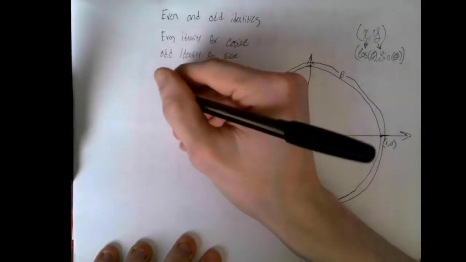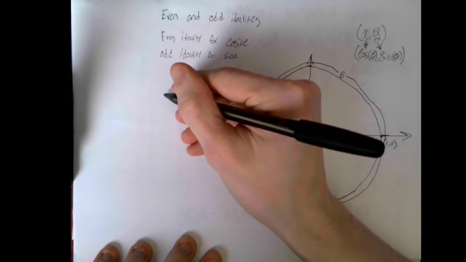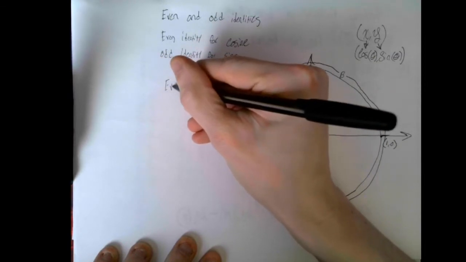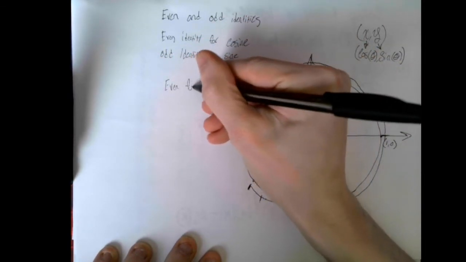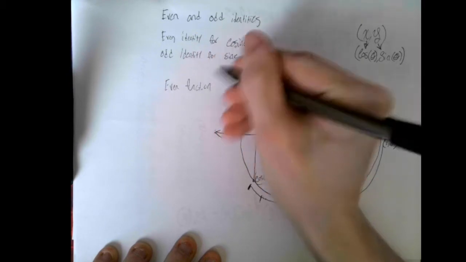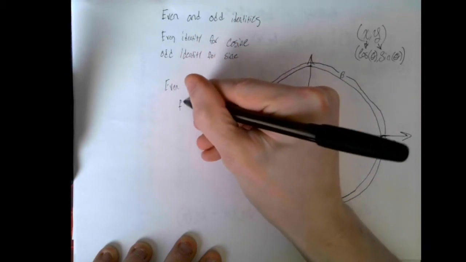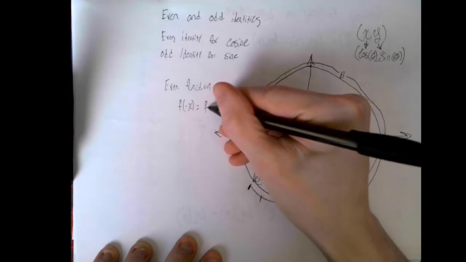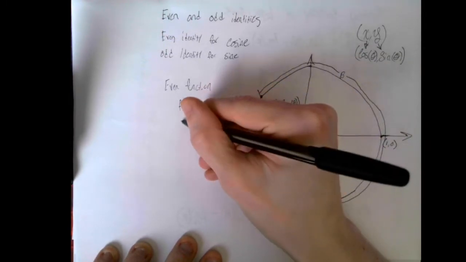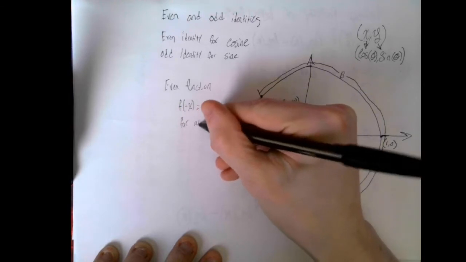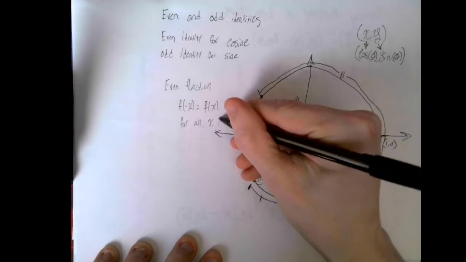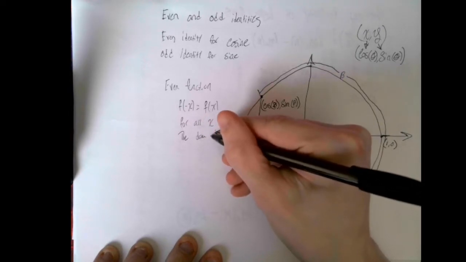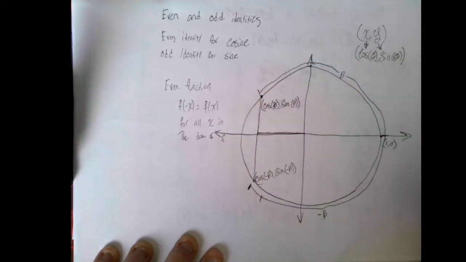So we write this as, well, the definition of an even function is f of negative x equals f of x for all x in the domain of f.